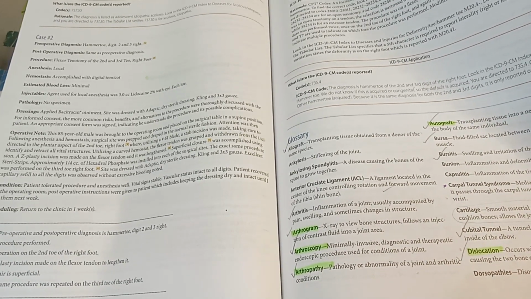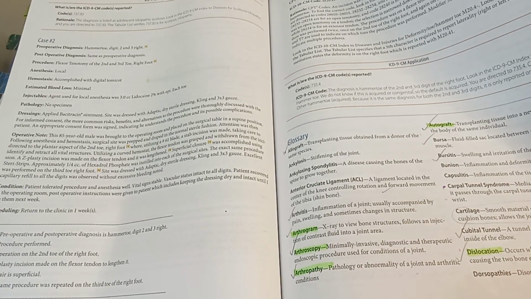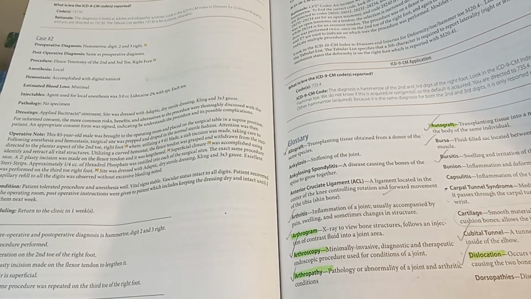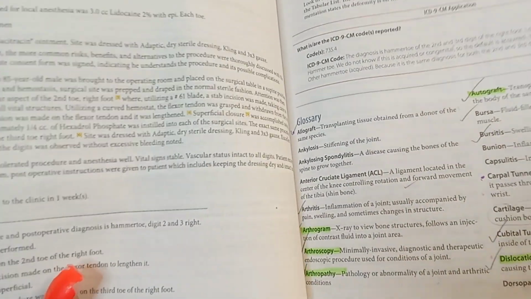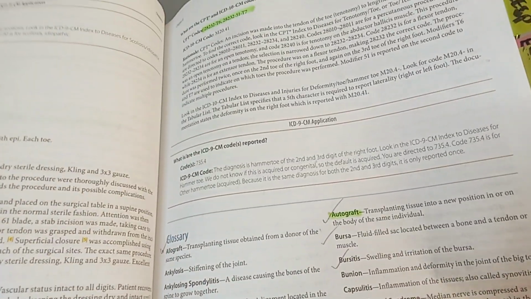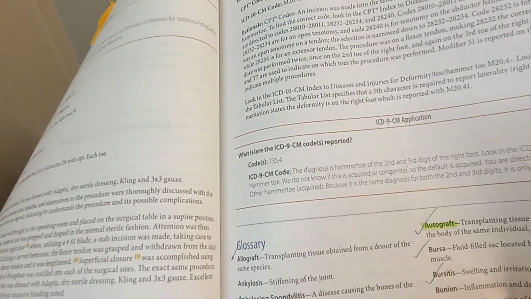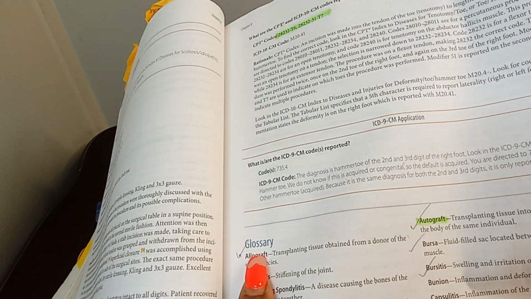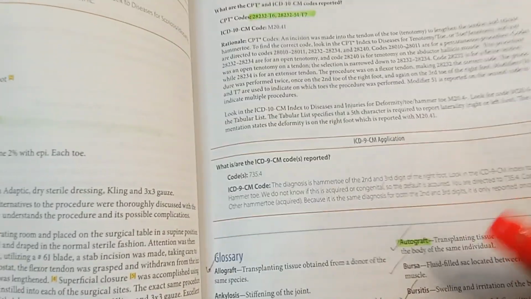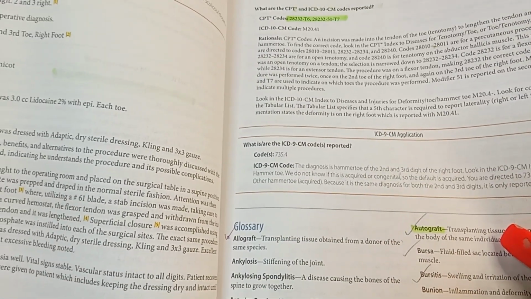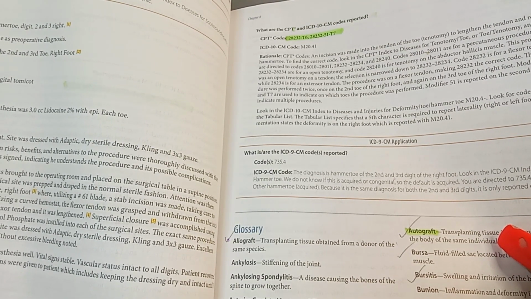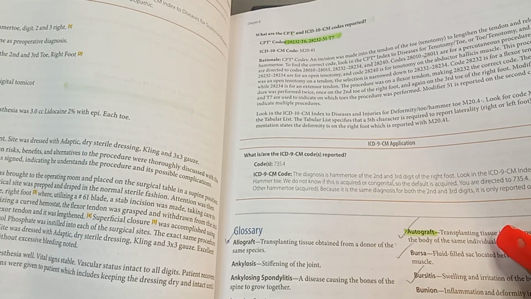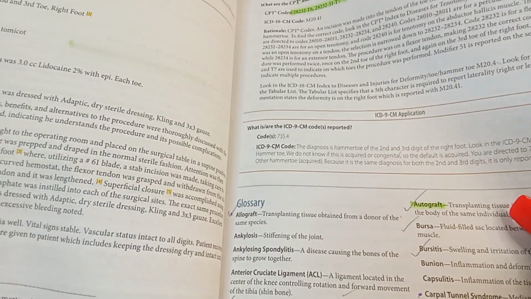All right, so then you have arthropathy, which is a disease. Some people might have rhinopathy, all different types of pathy, which is a disease. Let's look at this one now. If you look over here, it says allograft, and over here it says autograft. So be very, very careful, because sometimes the words are very, very close. You've got to look at your prefix and your suffix, okay? Autograft.